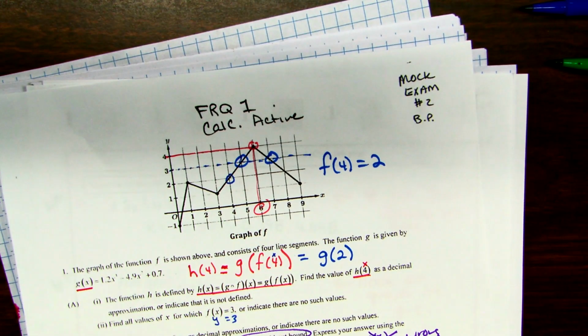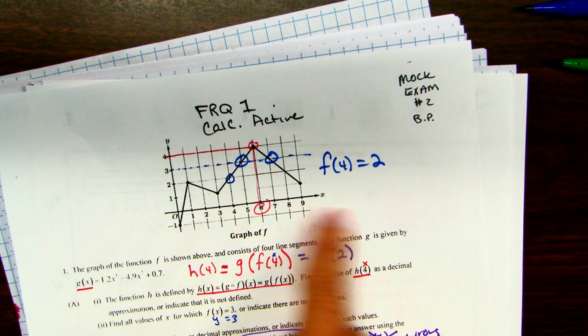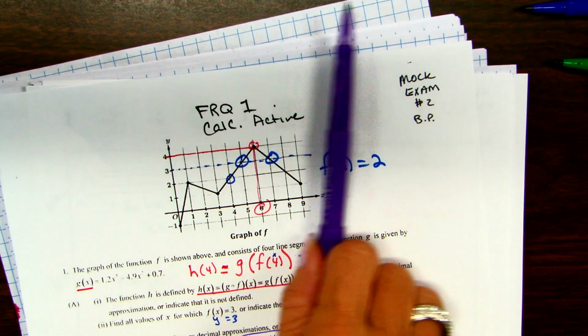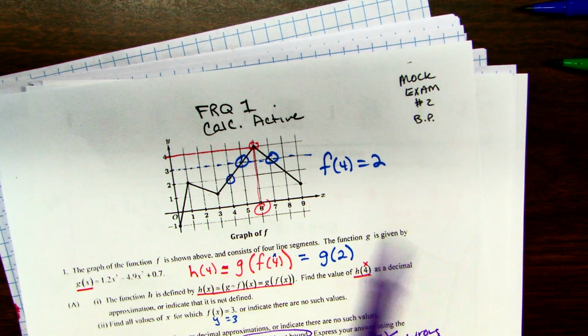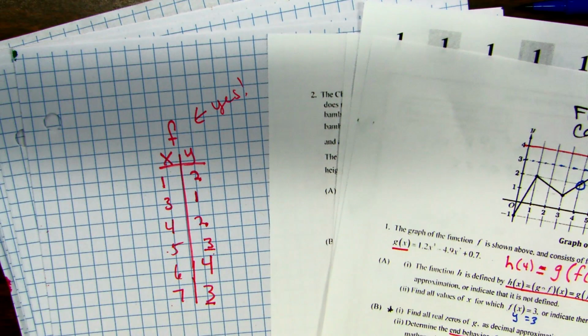So let's review what that means. A function is no repeat x values. All the x values are different. You don't use any of them twice. It also passes a vertical line test, if you remember. What this question is asking, and let me just show you. I made a table of values of these points just to prove it to you. This is a table of values of all those points, okay?